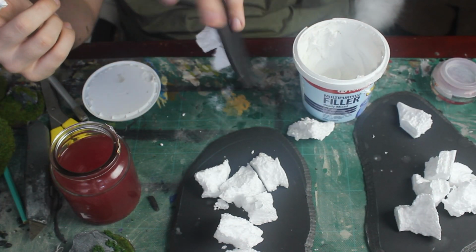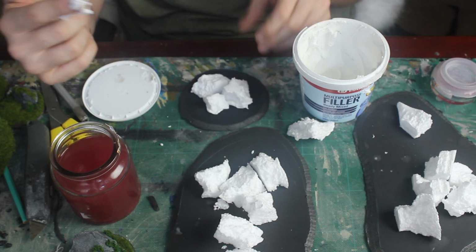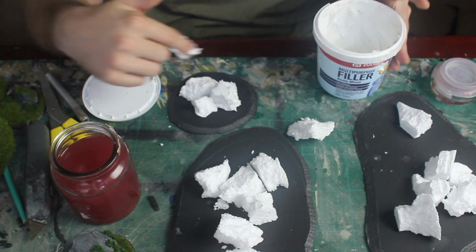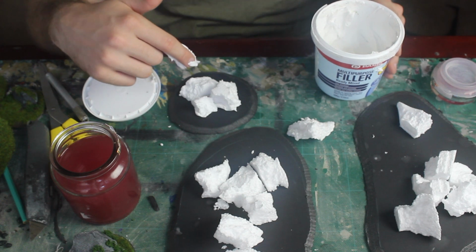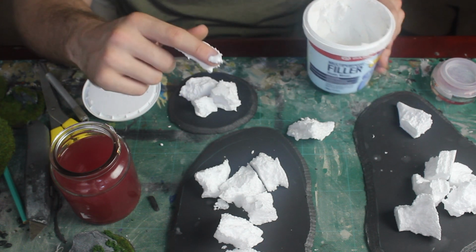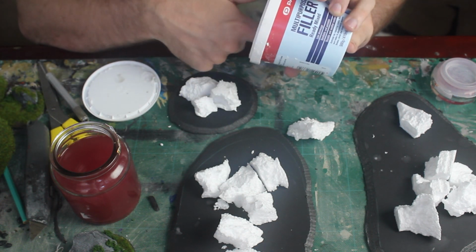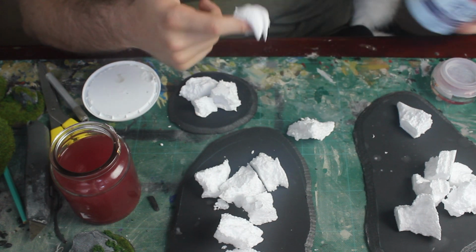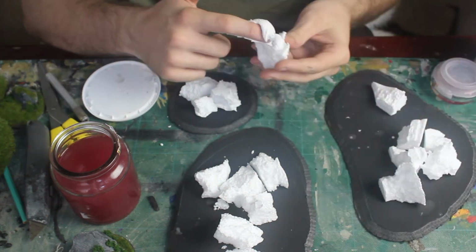So technically that's done. You could leave it at that if you wanted to, but we are going to go back and apply some more filler on top. So first I'm just going to glue everything down with this, and then we'll move on to the sculpting phase over the top. Let's get into it.